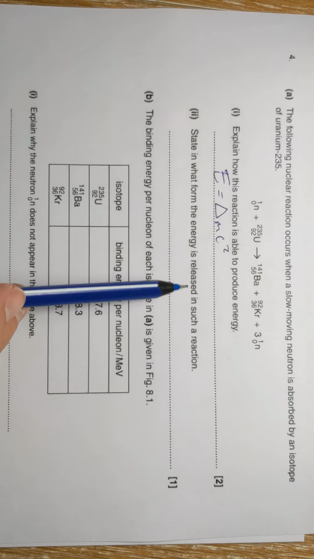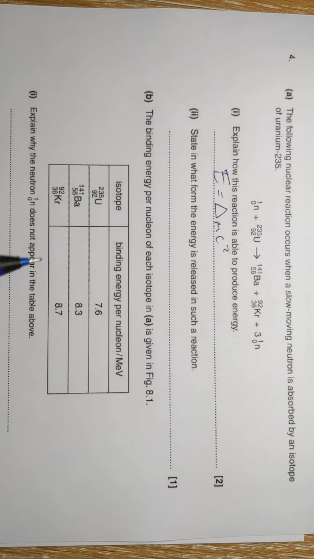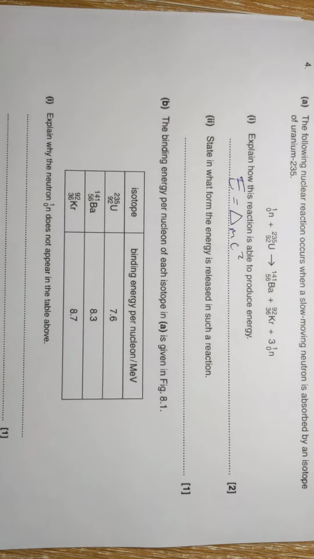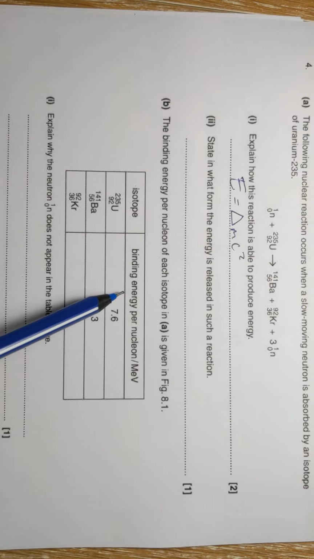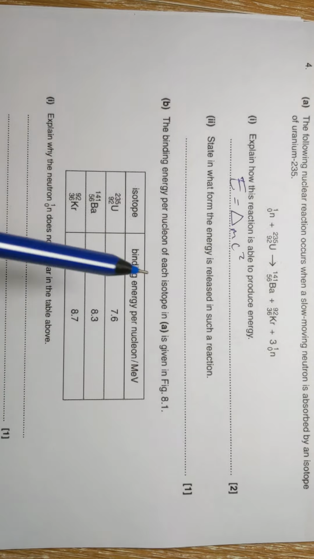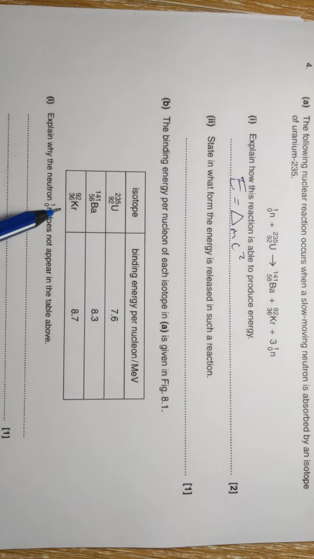Next part, the energy is released as the kinetic energy of the neutrons, and explain why the neutron is not in the table. Nice question, this one. The table shows binding energies per nucleon. Remember that binding energy is the energy required to pull a nucleus apart into its constituent protons and neutrons. Now, that means that neutrons have no binding energy. You can't pull a neutron apart into its constituent protons and neutrons, or in any sense in which you can do it, it would be zero. So that's why it's not in the table.